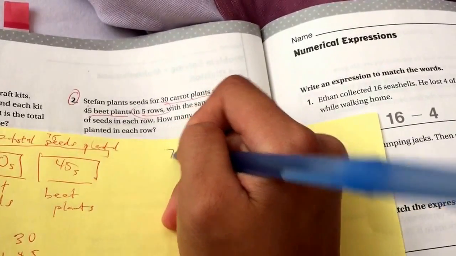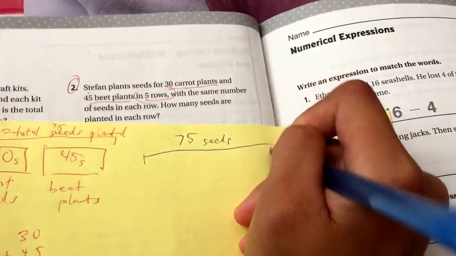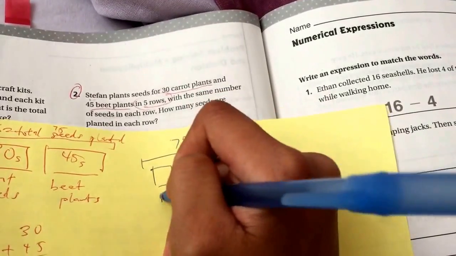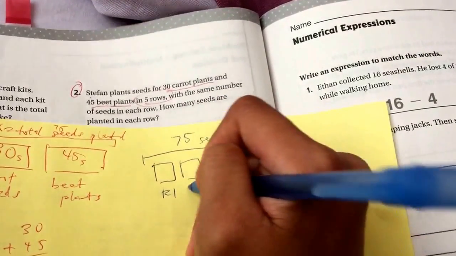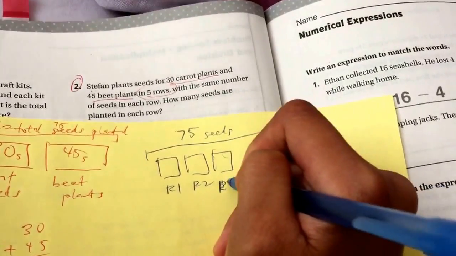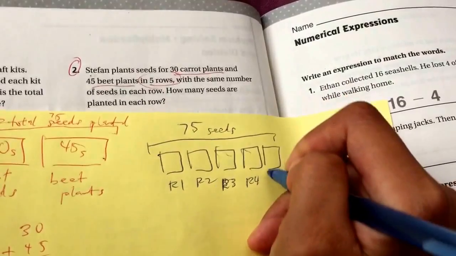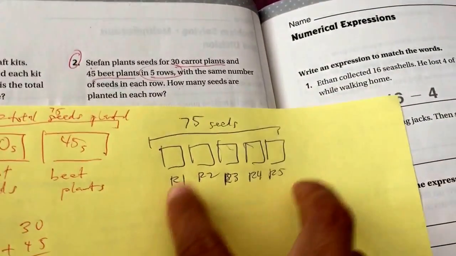So we have 75 seeds total. And we're saying, hey, here's row 1. Here's row 2. Here's row 3. Oops, I don't know why I put a B. Here's row 4. Here is row 5. So we have 5 rows.